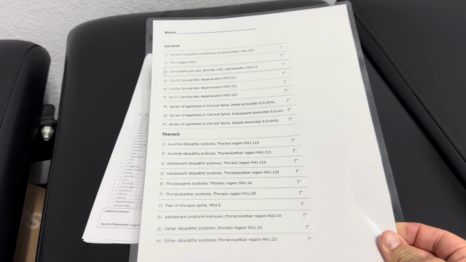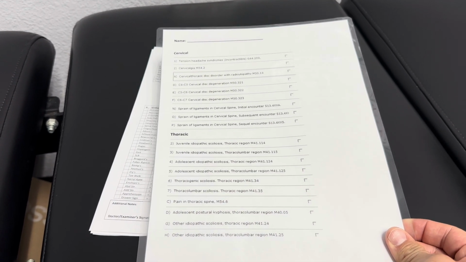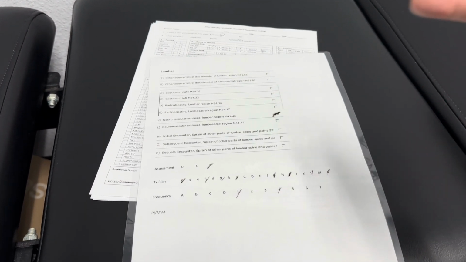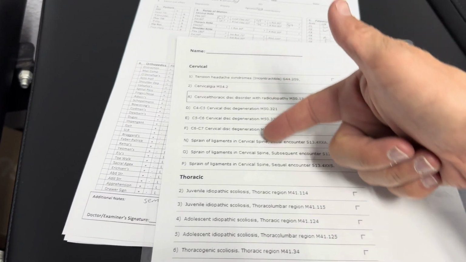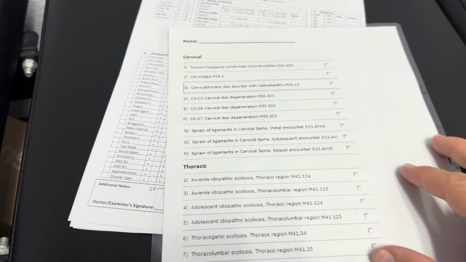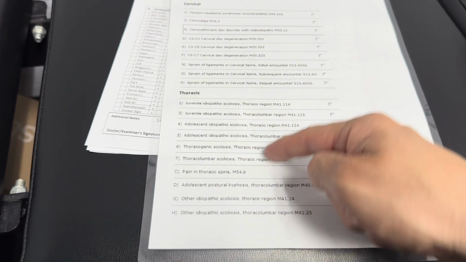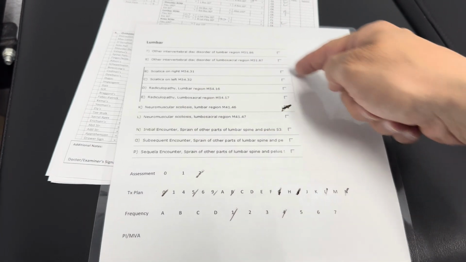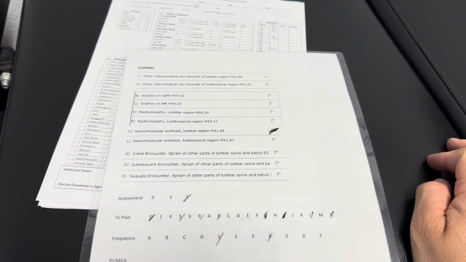With this laminate right here, one of the doctors is going to actually fill this out for you, and this is two-sided, so if you don't see anything in the front, that means we got to turn it around. Let me take a step back real quick. This is your diagnosis for the cervical area. This is your diagnosis for the thoracic area. And here is your diagnosis for the lumbar, sacrum, pelvis area.